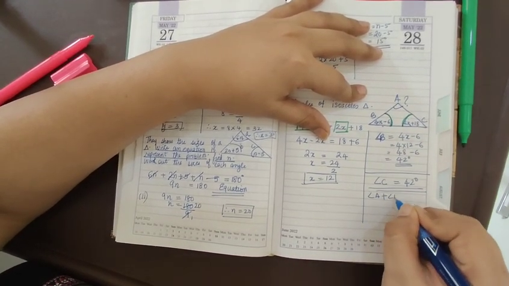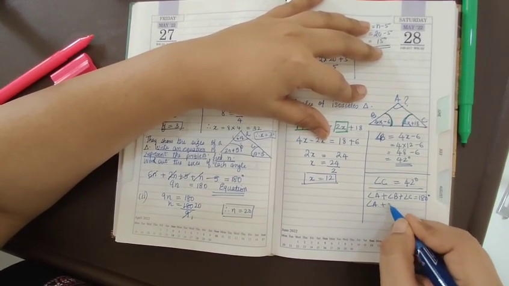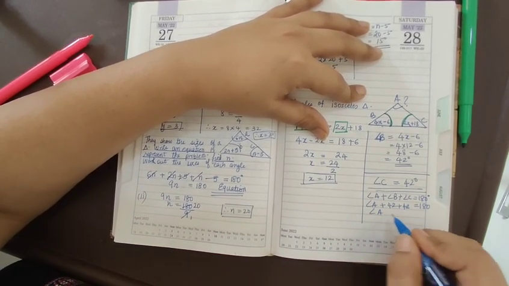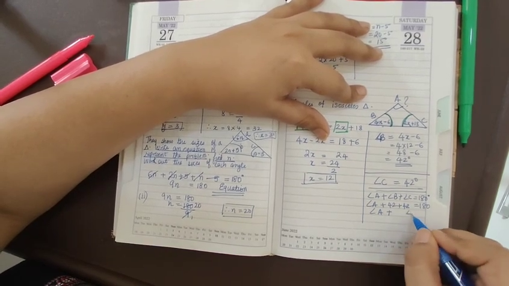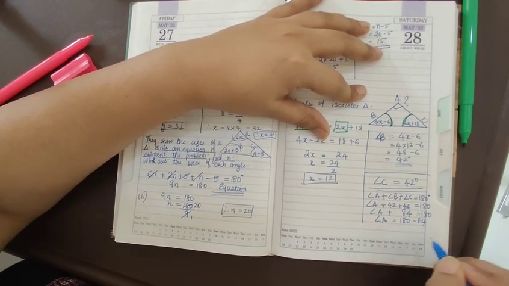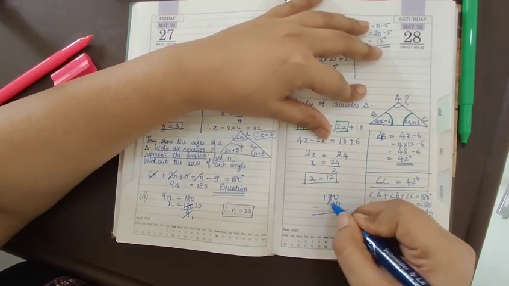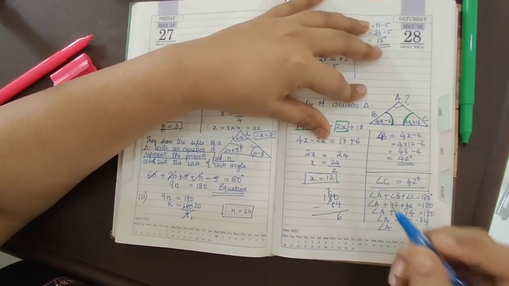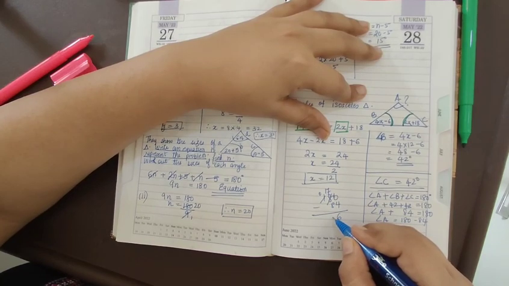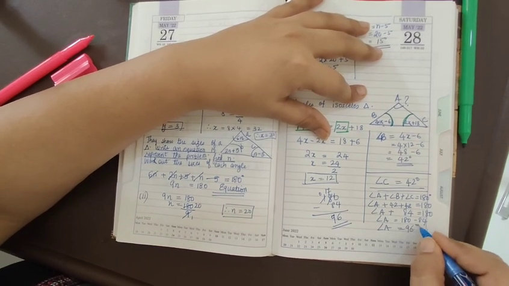You know angle A plus angle B plus angle C is equal to 180 degrees. So angle A plus 42 plus 42, that is 84, is equal to 180. Angle A is 180 minus 84. Angle A is equal to 96 degrees.